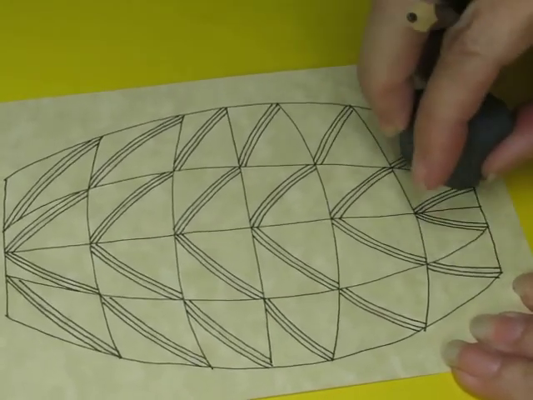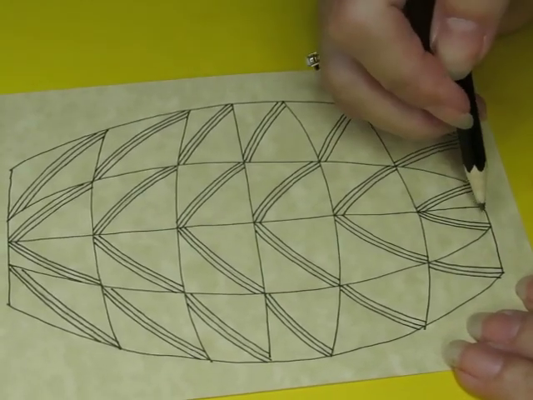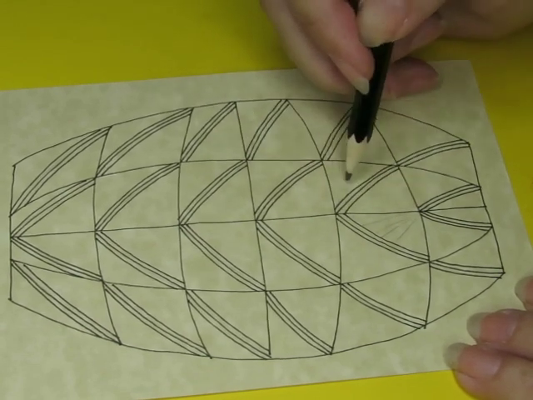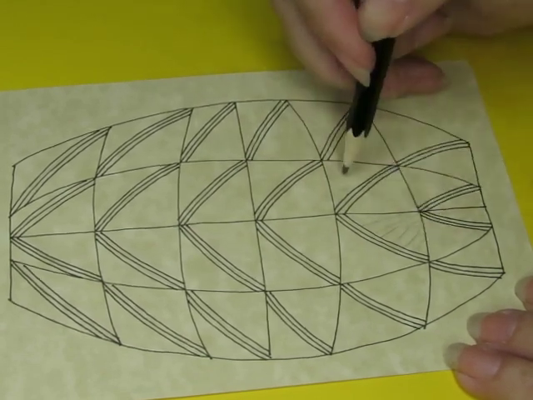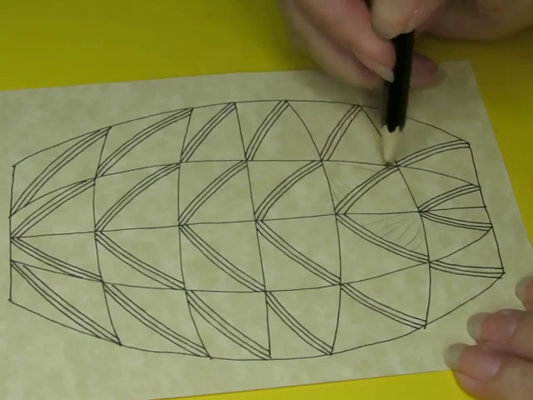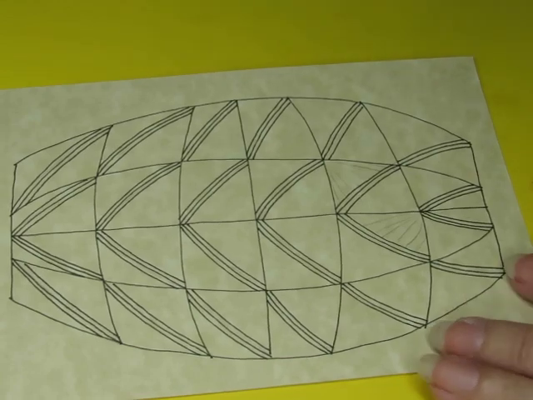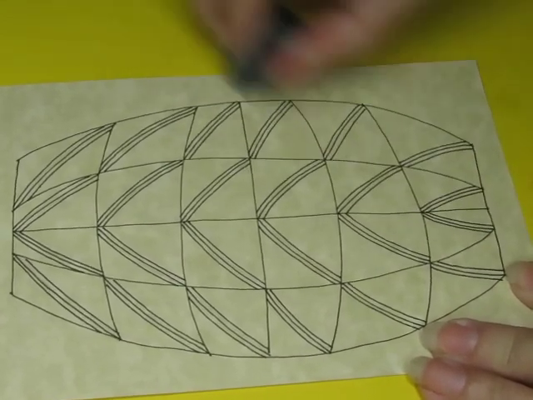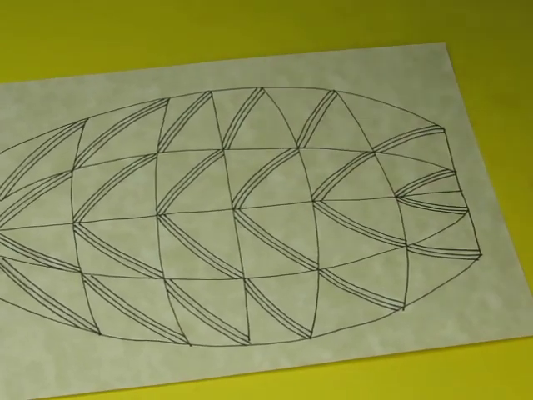Okay, that's what that would look like. Or no, don't like that. I have to go the same way but opposite. Okay, so it's going to be on the bottom.